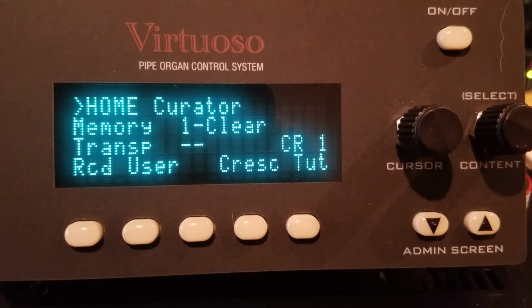It gives you the information that you normally mostly use in playing the organ: the memory level, the transposer, and the crescendo. It's worth noting that all of these values can be adjusted not only from the administration panel, but also from pistons on the console.